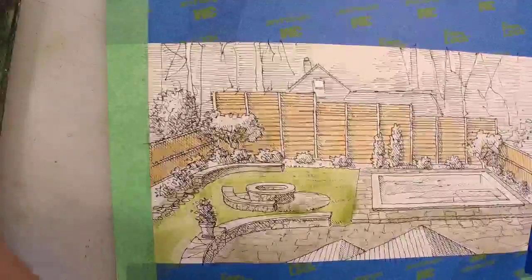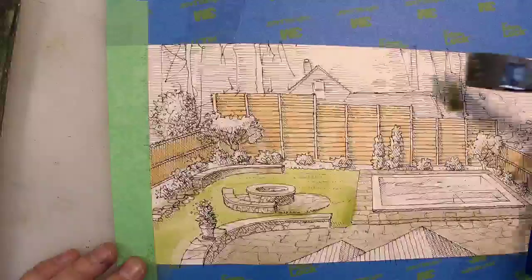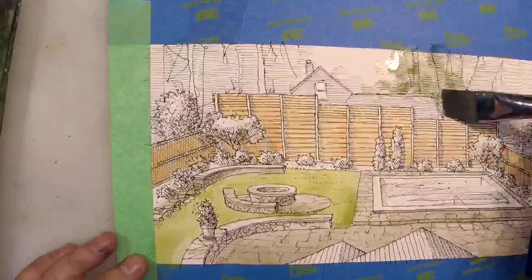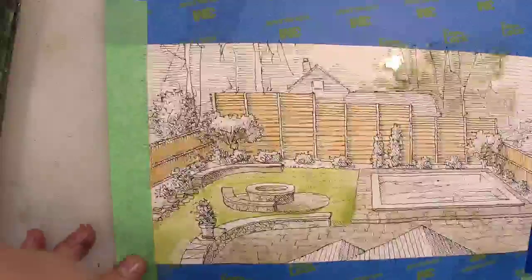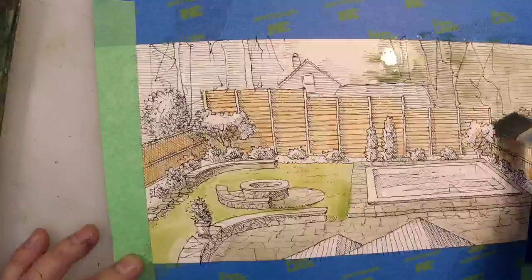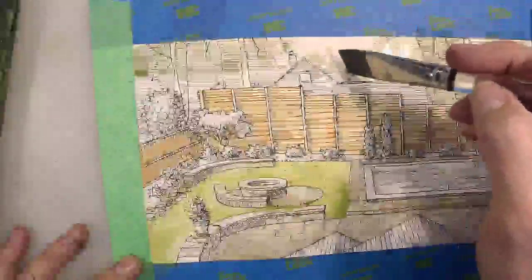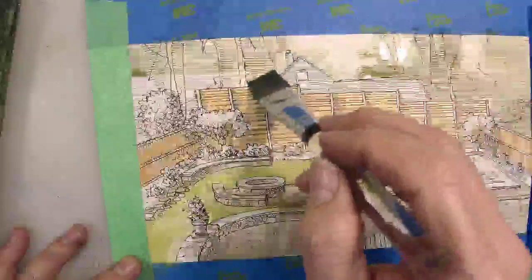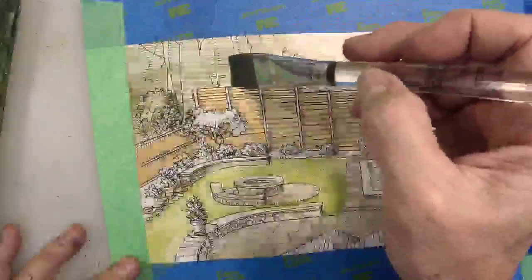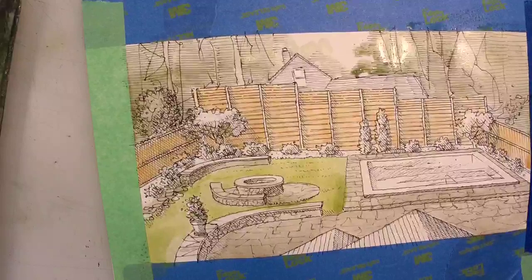So I'm mixing up a very dull greenish gray, grayish green for this background. What next?